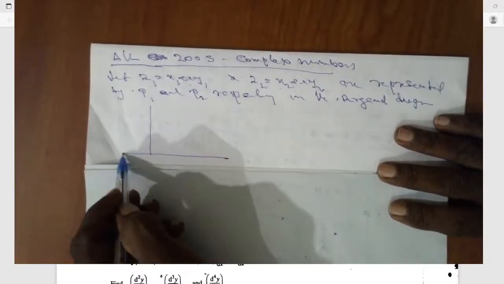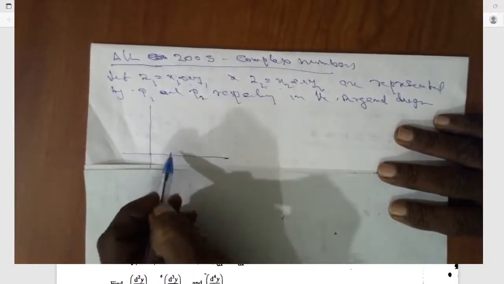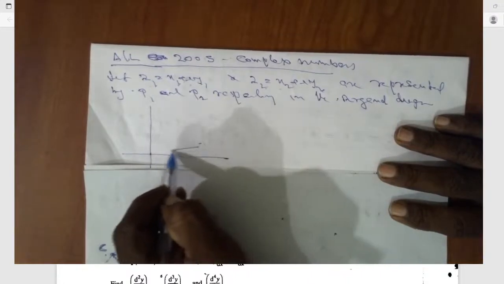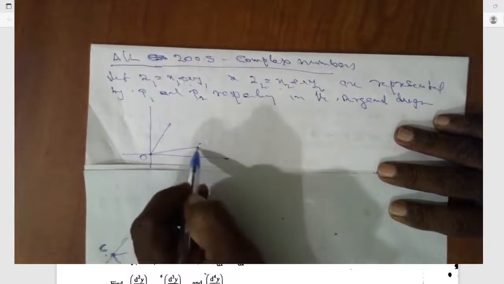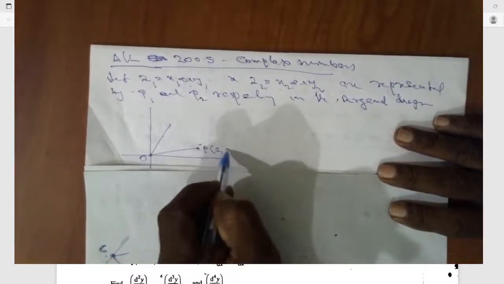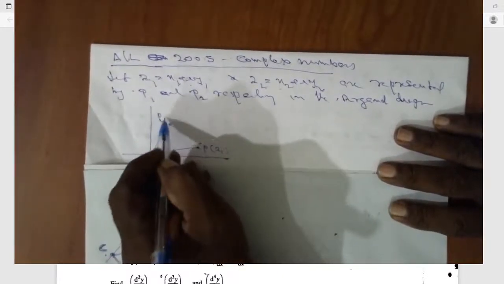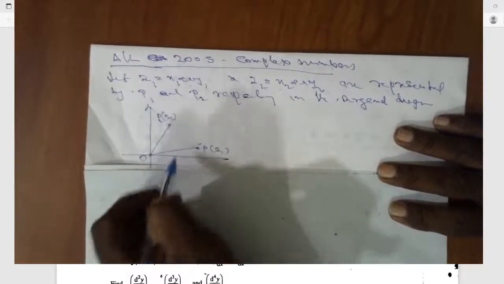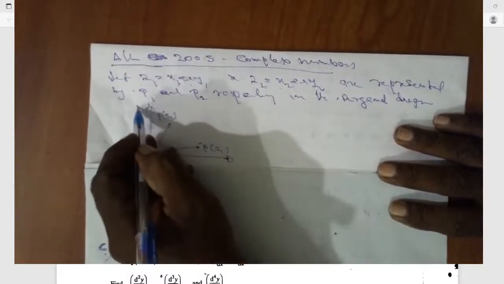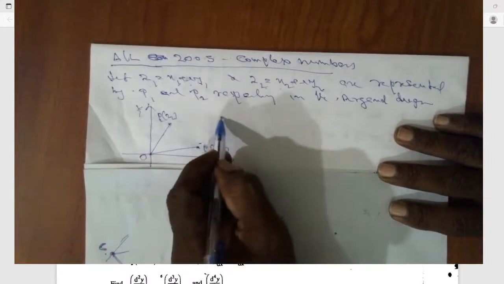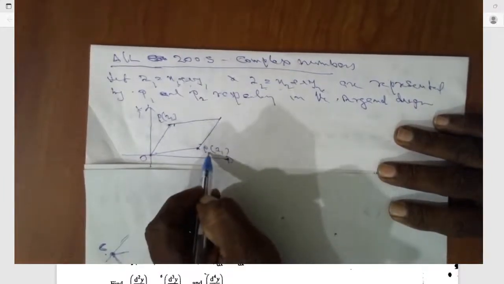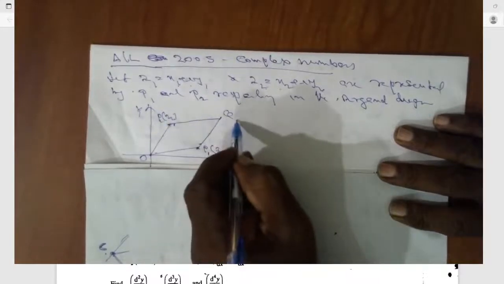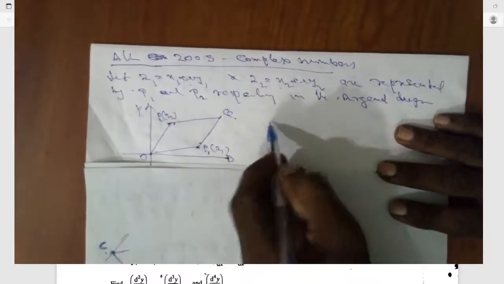When you construct these two complex numbers, you have to construct a parallelogram, right? Construct the parallelogram OP1QP2, right?